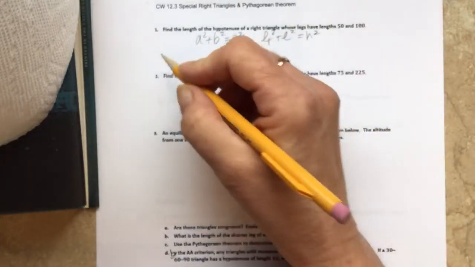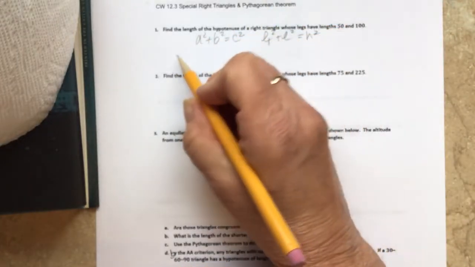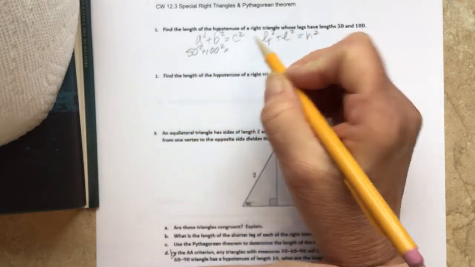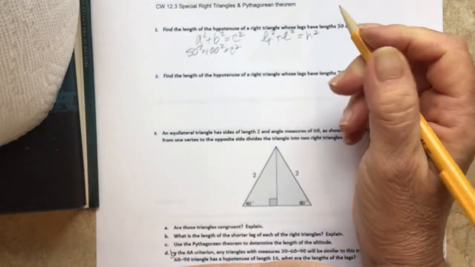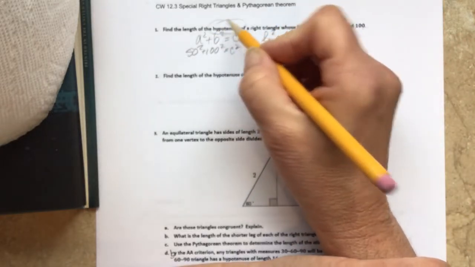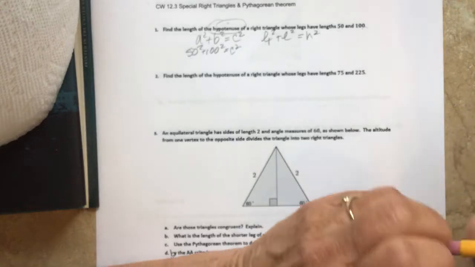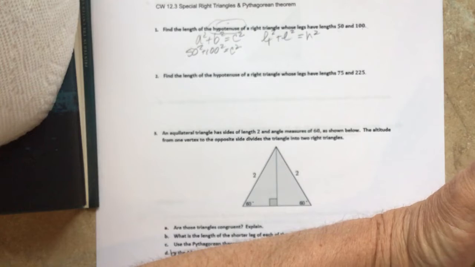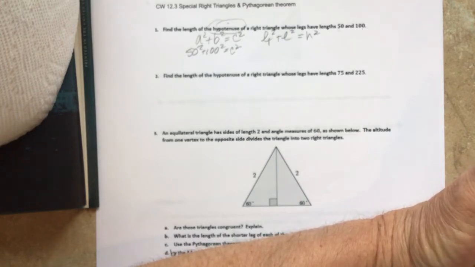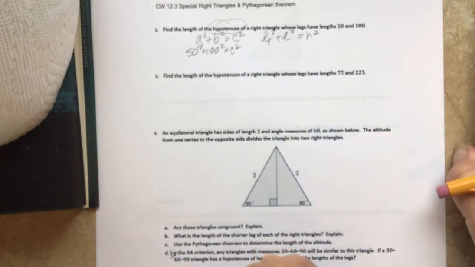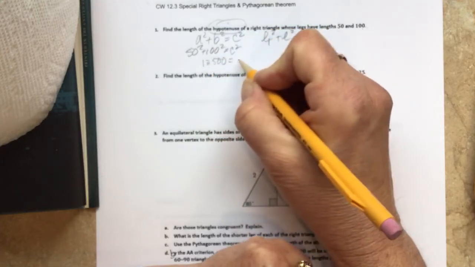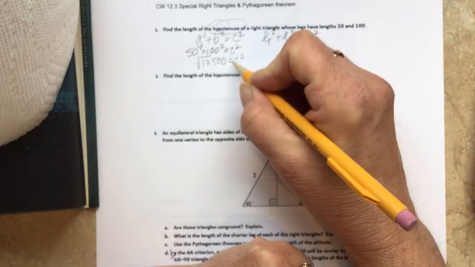All right, so we have 50 squared plus 100 squared equals c squared, or the hypotenuse squared, because we're finding the length of the hypotenuse, so I know that's the one I have to use. So I'm going to use my calculator and do 50 squared plus 100 squared. So I get 12,500 equals c squared. Square root on both sides.